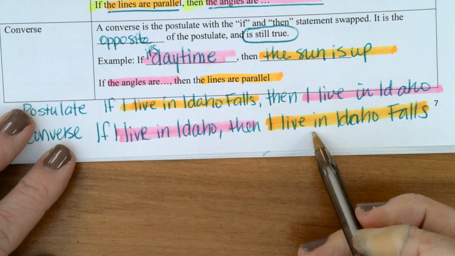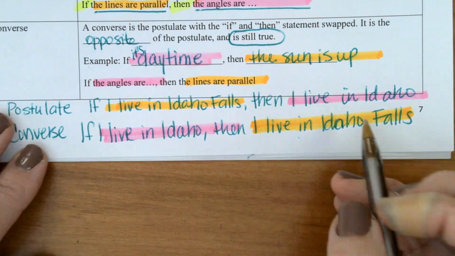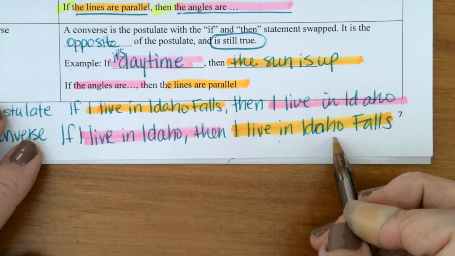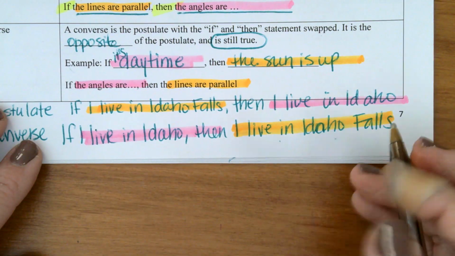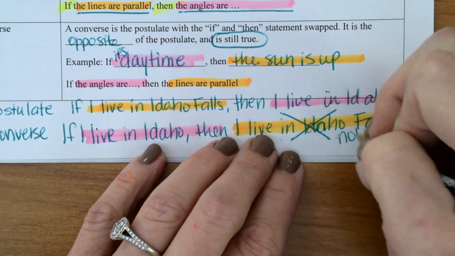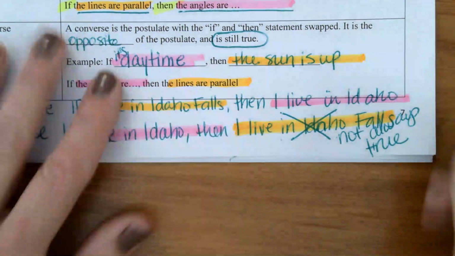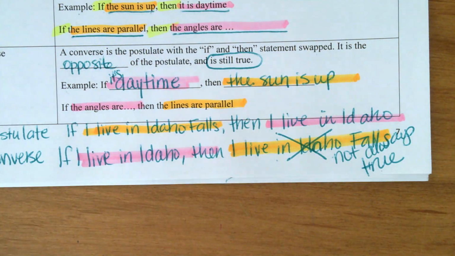Because it's not always true. Where else could we live in Idaho? We could live in all kinds of places. Pocatello, Blackfoot, Boise, Sandpoint, Coeur d'Alene, right? So that is not always true. So you have to double check. When you flip it, does it still hold true? And if it doesn't, then there's a problem. Okay?